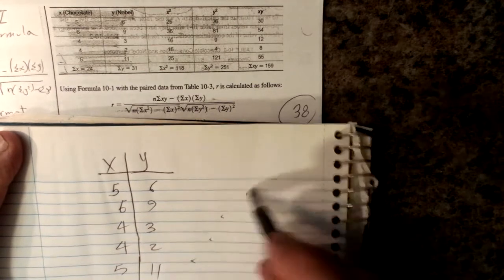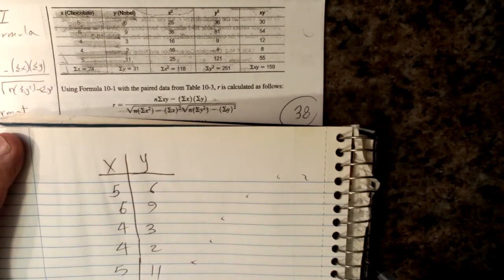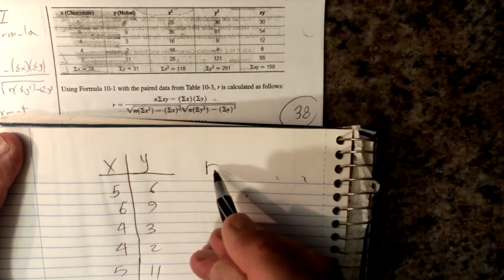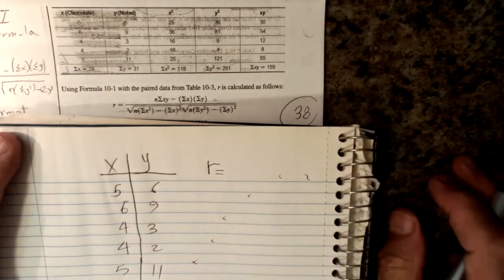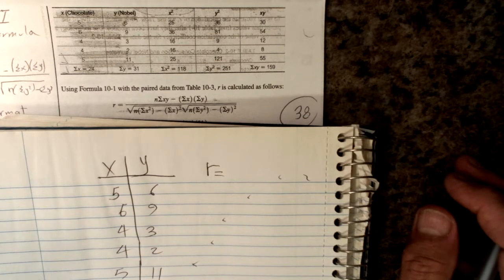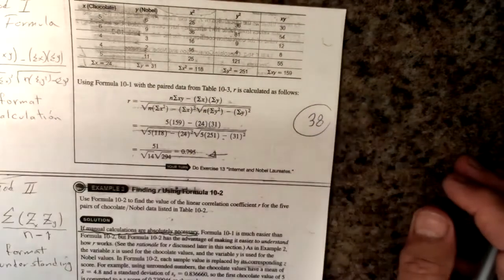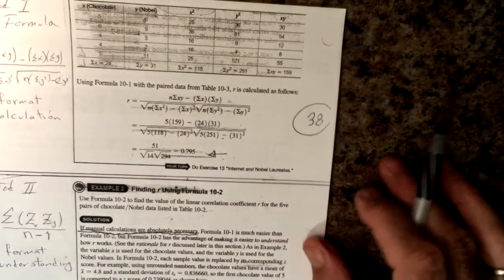They ask you to graph all this to see if you have a good correlation or not. First, we want you to find the R value. You could actually tell whether it's a good correlation or not without graphing. You don't have to graph. First, we want to do the calculation and find the R to see if R is strong or not.